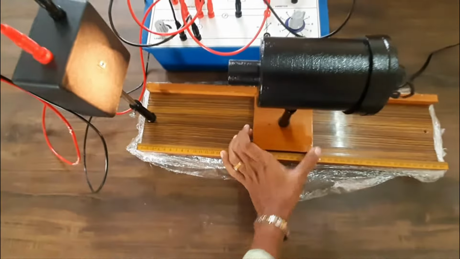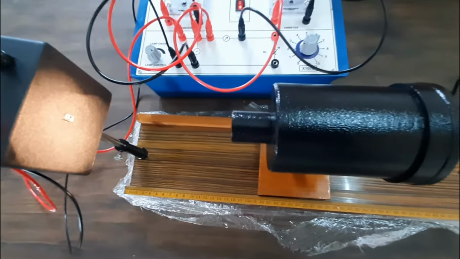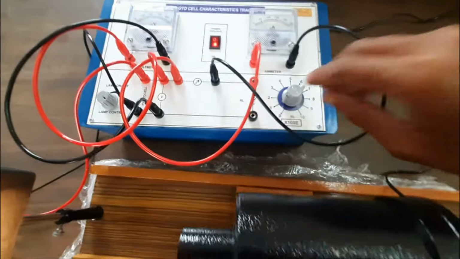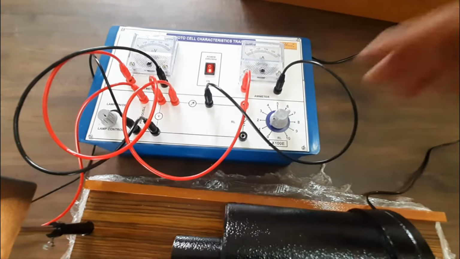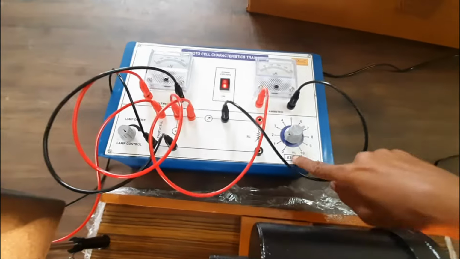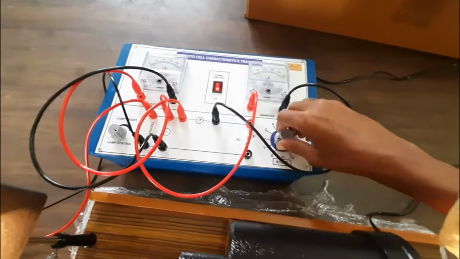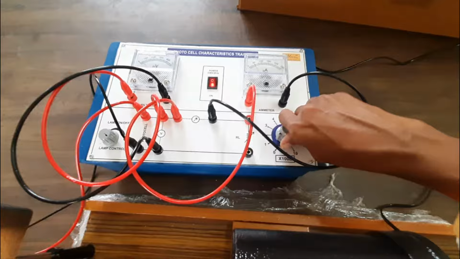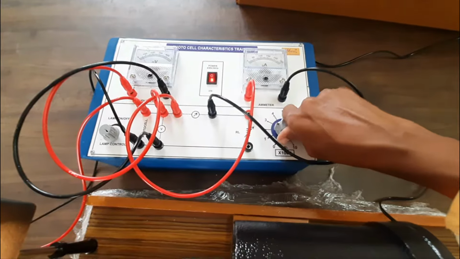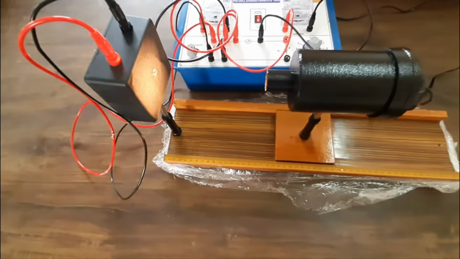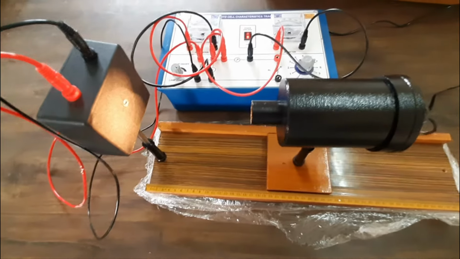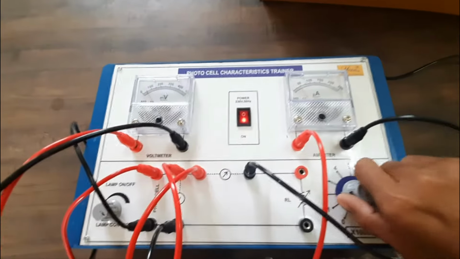We can keep the source at a fixed distance and apply the load resistance. Right now it is at 1 into this multiplier, so load resistance in terms of ohm. If I keep it at 2, you can see the deflection, but I am not varying the distance between the source and photocell.